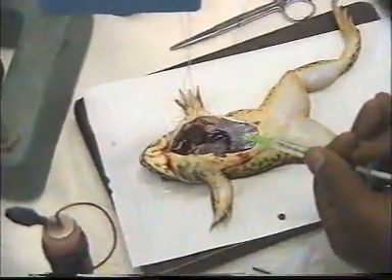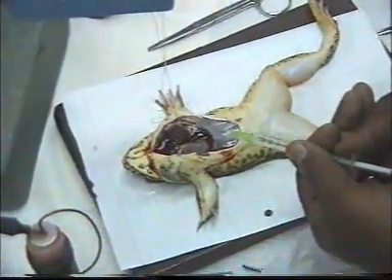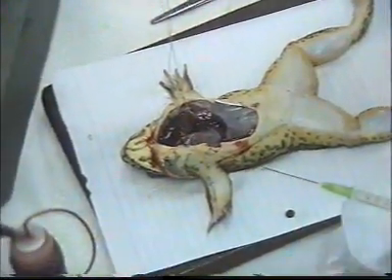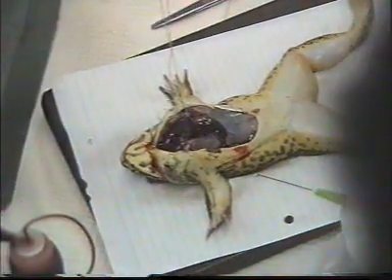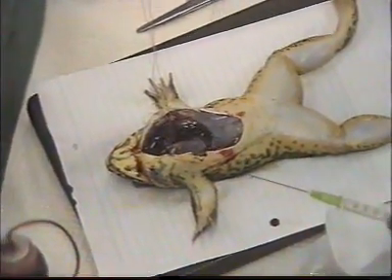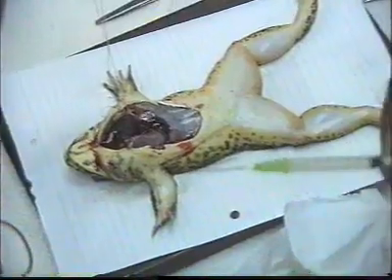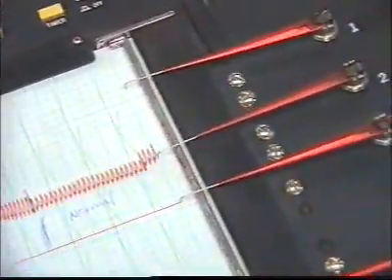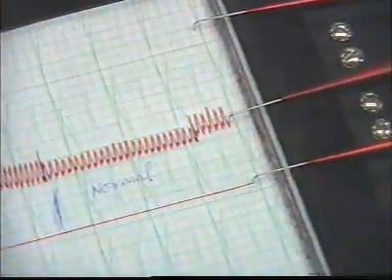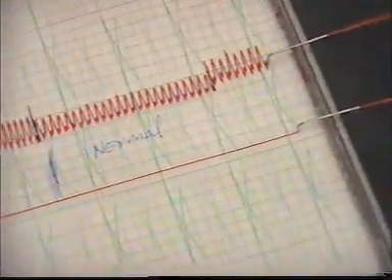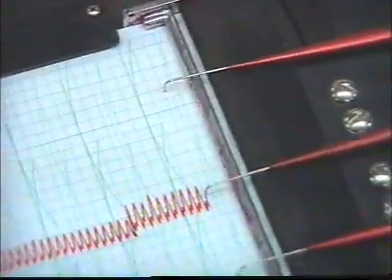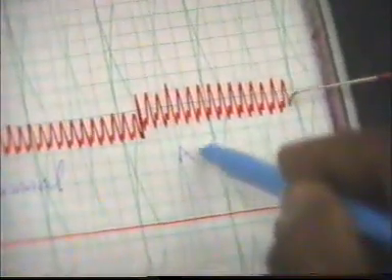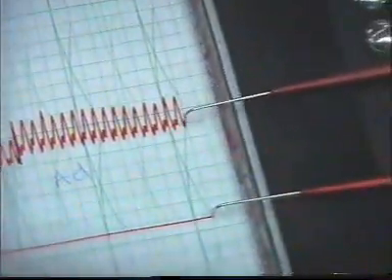Effect of adrenaline on heart. After you add adrenaline, the heart rate increases and the contraction seems to be more powerful. Add the adrenaline.